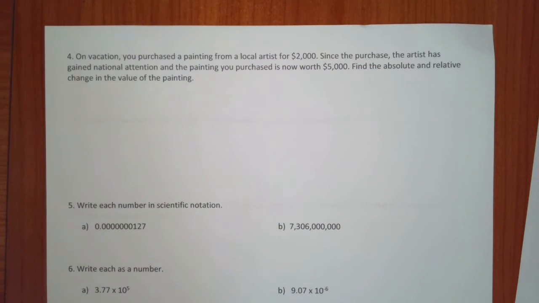Continuing on with our Unit 2 review. On vacation, you purchased a painting from a local artist for $2,000. Since the purchase, the artist has gained national attention and the painting you purchased is now worth $5,000. Find the absolute and relative change in the value of the painting.